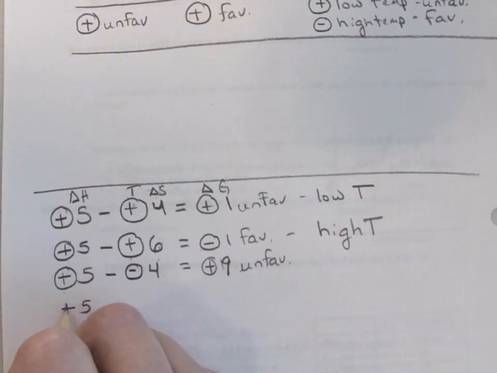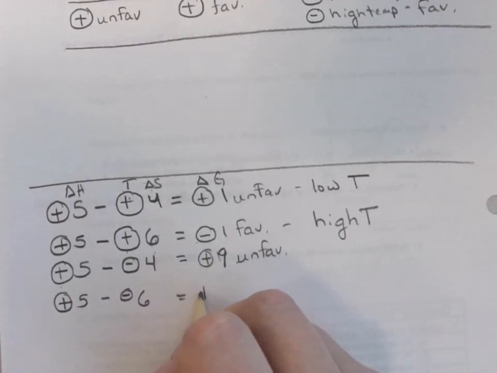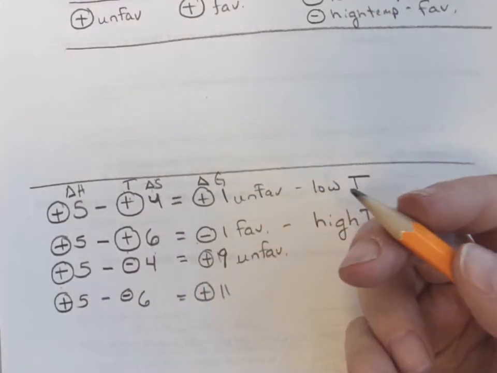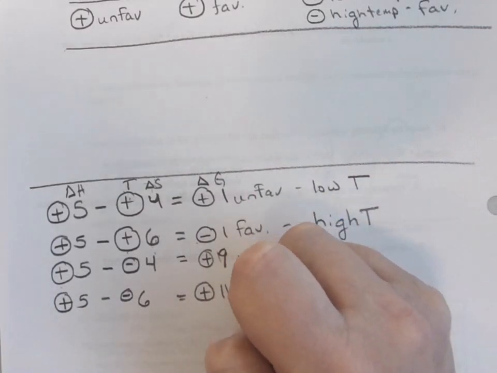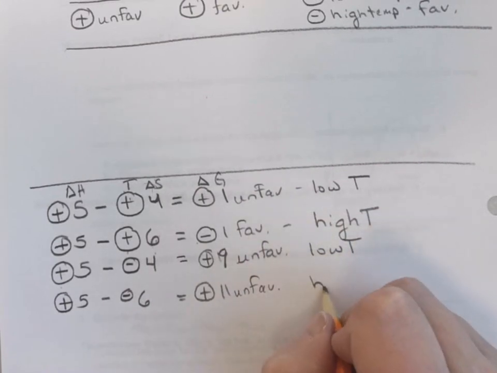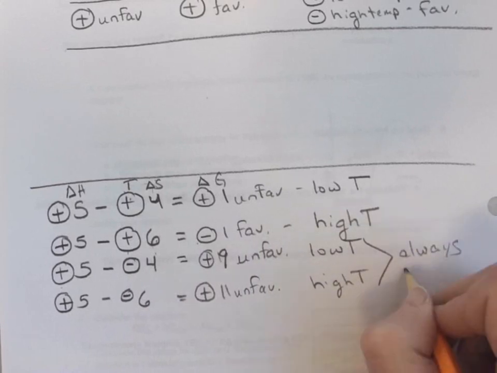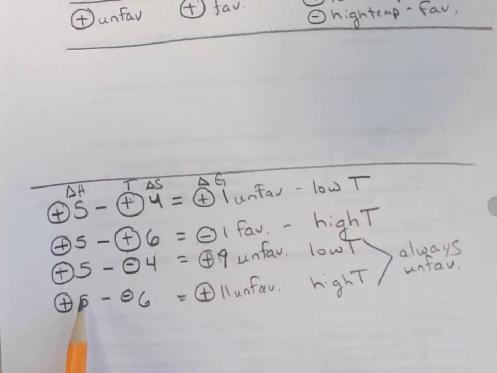Okay, what if you have a higher number? What happens? Positive 11, even more unfavorable, right? So this is unfavorable at low temperatures, and it's unfavorable at high temperatures. So that means it's always unfavorable. So when you have this combination of an unfavorable delta H and an unfavorable delta S, it's not going to be spontaneous.